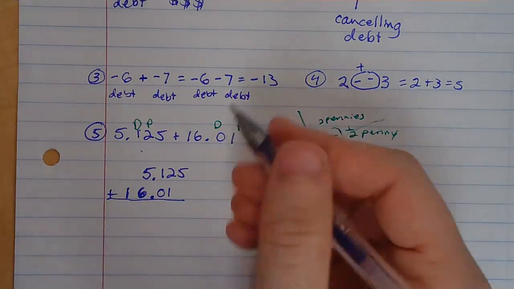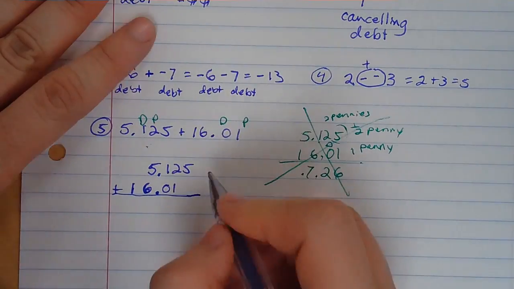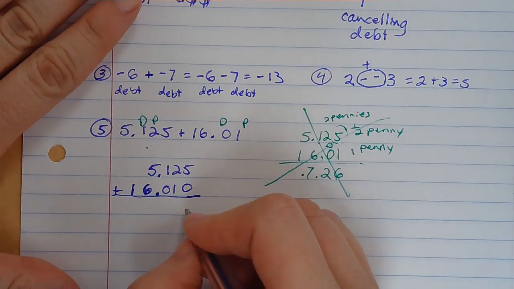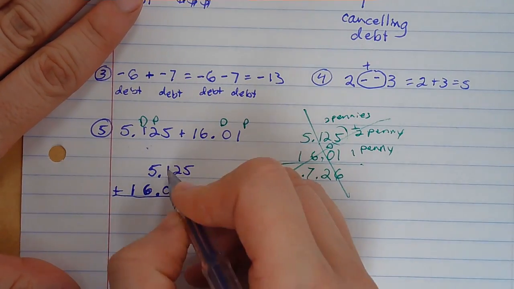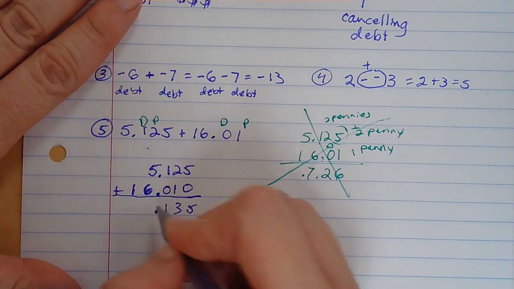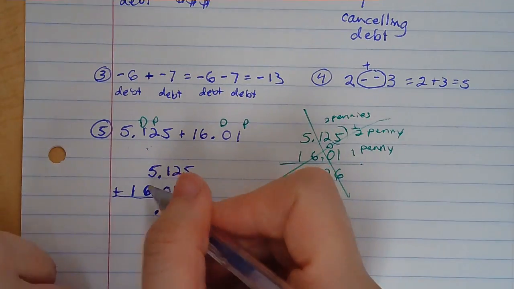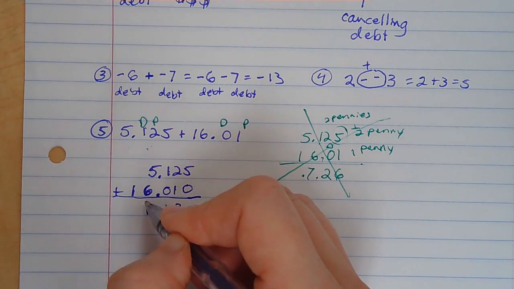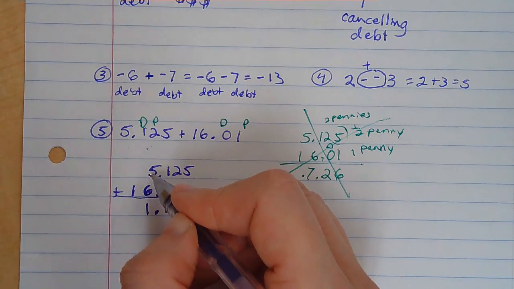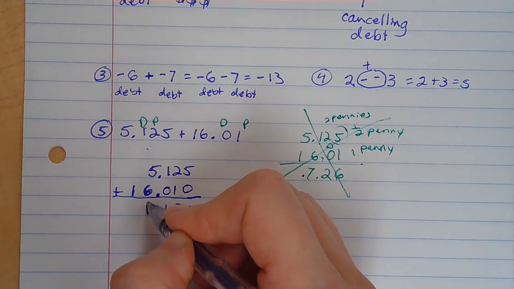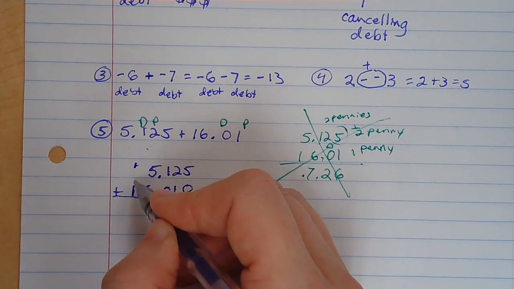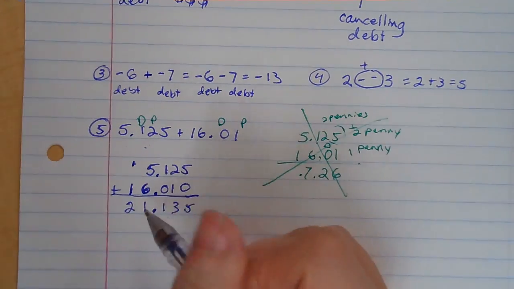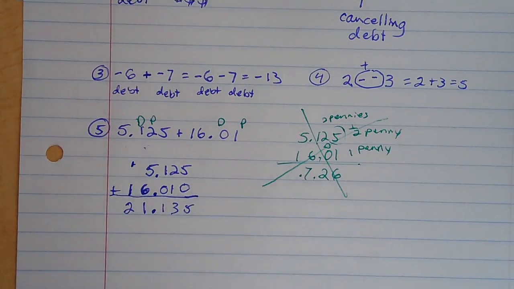Alright, then you just start at the right. And if you have a blank space like you do here, feel free to put a 0 there if you want. 5 plus 0 is 5. 2 plus 1 is 3. 1 plus 0 is 1. There's your decimal point. No ambiguity. That's where it goes. 5 plus 6 is 11, but you can't put 11 there. So think of this as $5 and $6, right? That's $11. The 1 goes here. The $10 bill comes over here with this other $10 bill. And now you have $20 there. So you come up with 21.135 as your answer.